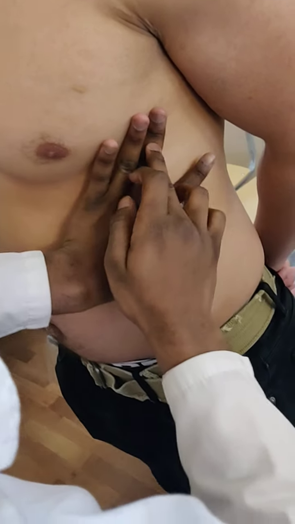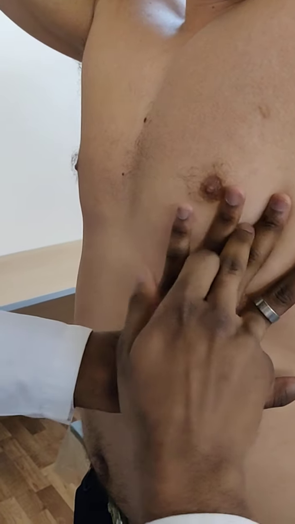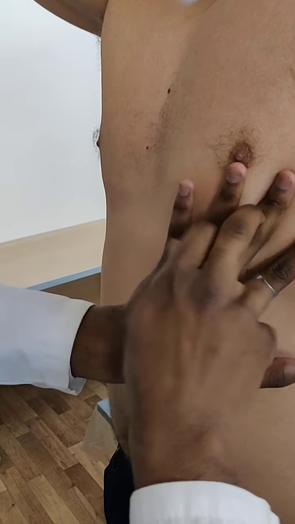Do we need to ask the patient to? Yes, that would be easy for the patient, to put the hands up. Okay. No, that's how it goes. Okay. Yeah. Be more quiet.